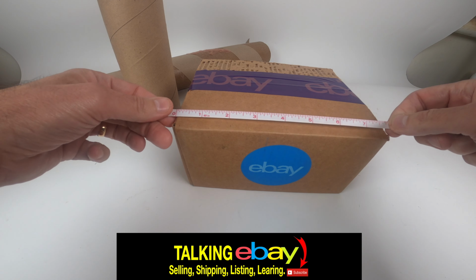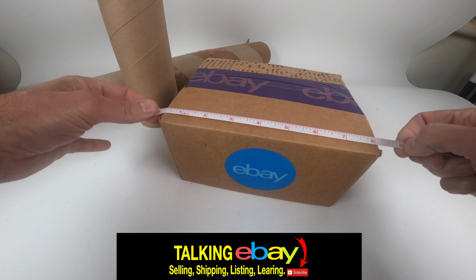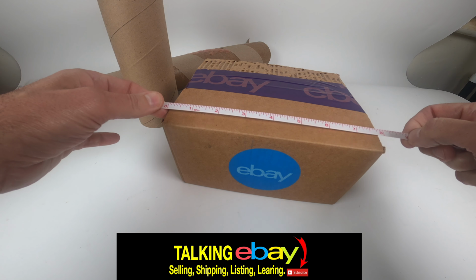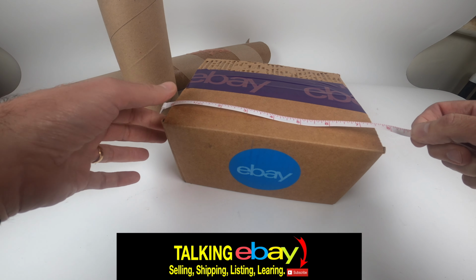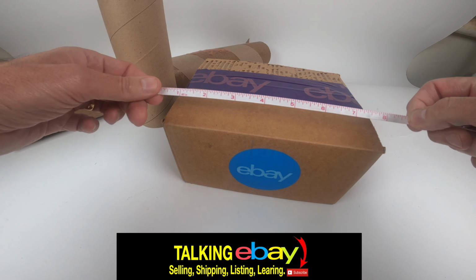So when you do your measurements, always go across the box. This is 8 inches. I always go an inch over, so I would go 9 inches for this. Just always go over a little bit. It shouldn't affect the price really whatsoever, because usually if it's in a box, it's by weight and dimension kind of calculation. So let's measure this box.